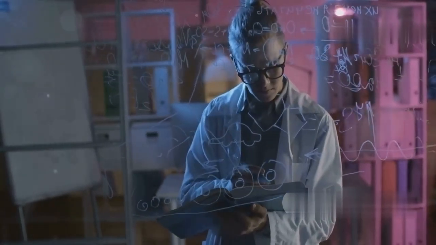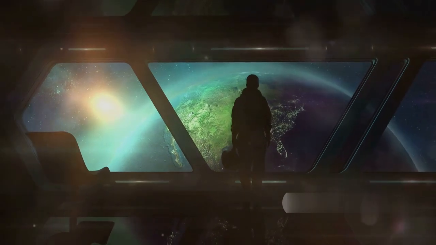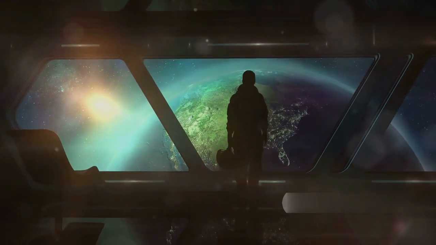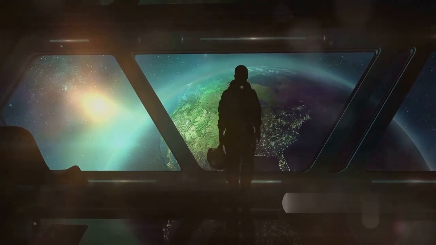indispensable tool for chemists. It is a testament to the power of human ingenuity to develop concepts that help us understand and manipulate the world around us.